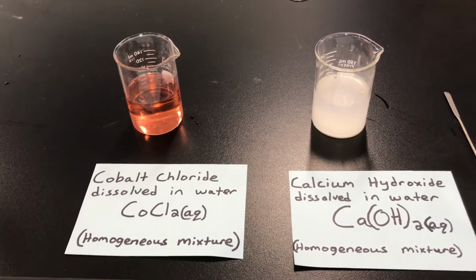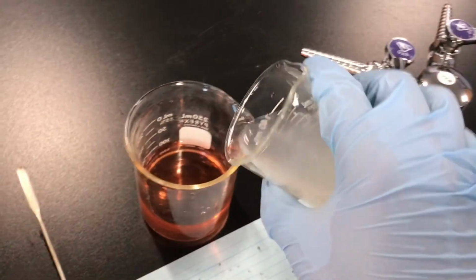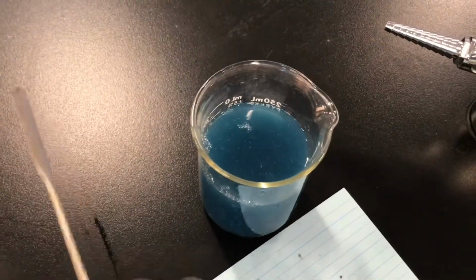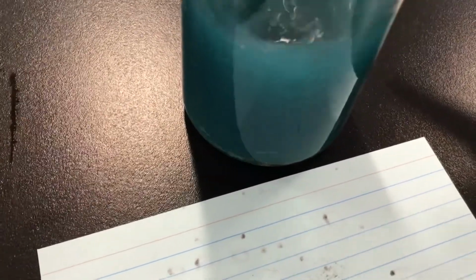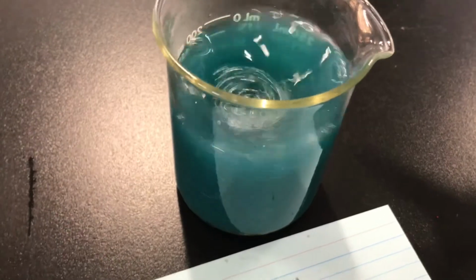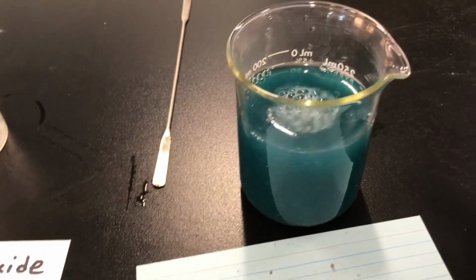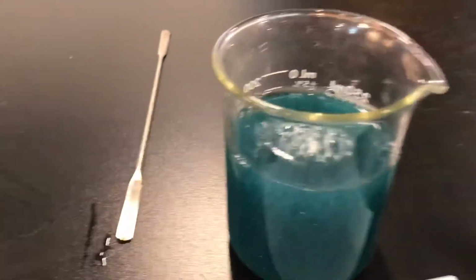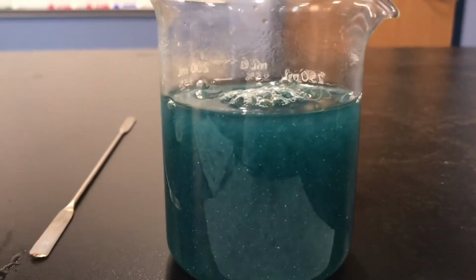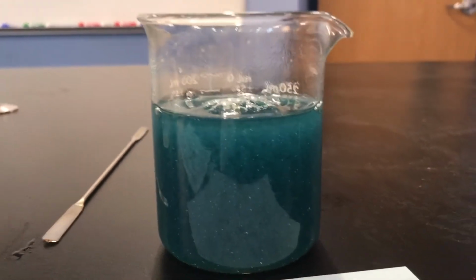From here, we can take these 2 mixtures and mix them together. And stir. Remember, the cobalt chloride was a purplish color. The calcium hydroxide was a whitish color. And now we're left with, after mixing them together and stirring, this blue solution.